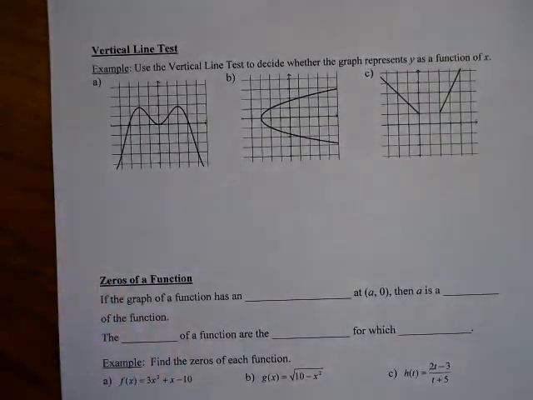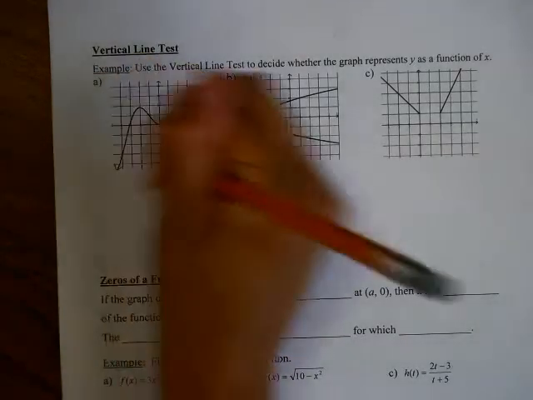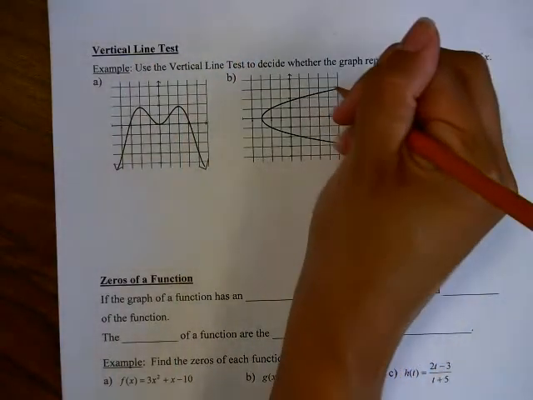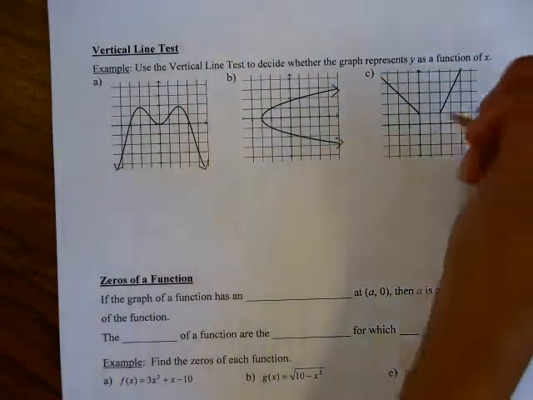Alrighty, next up, let's review the vertical line test. This is something that we've had a lot of practice with. So just a quick review here. Put some arrows at the ends of these graphs.